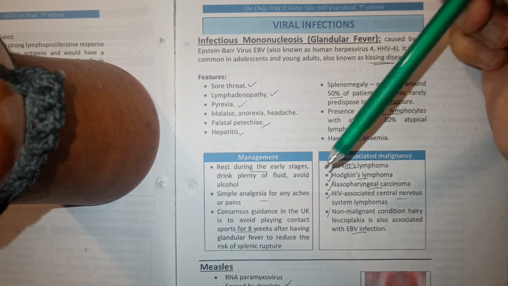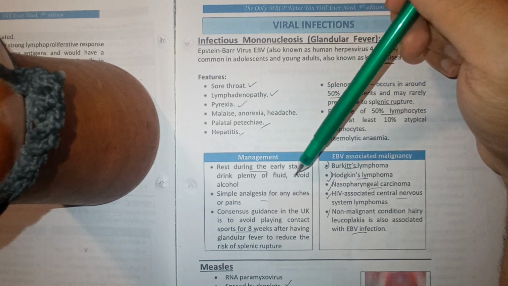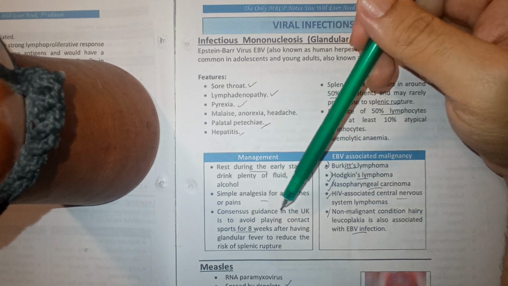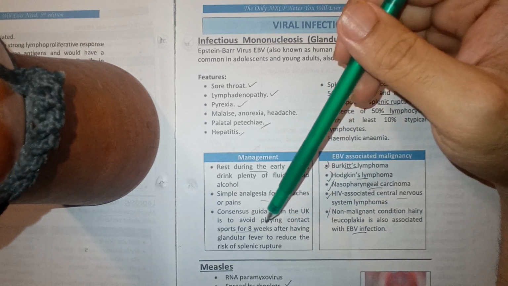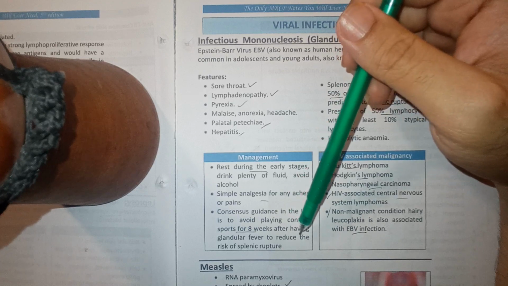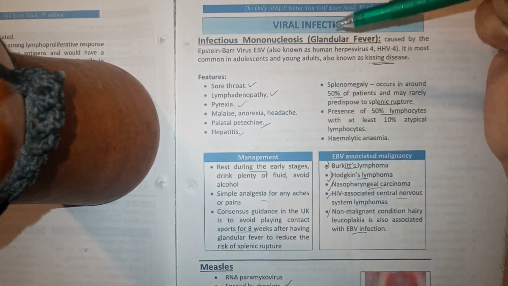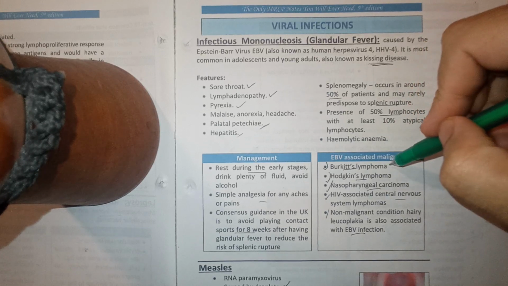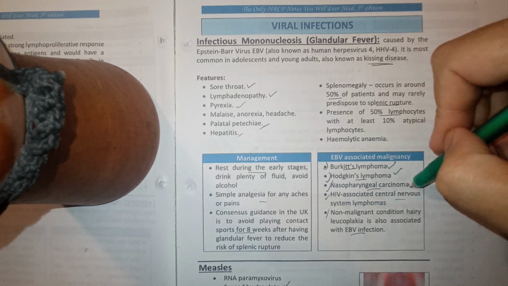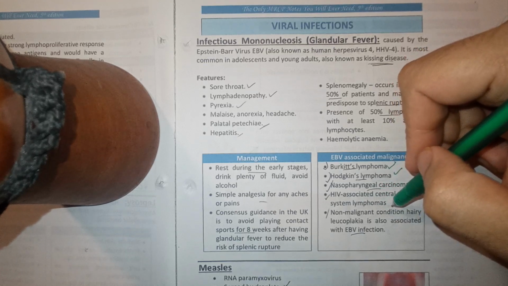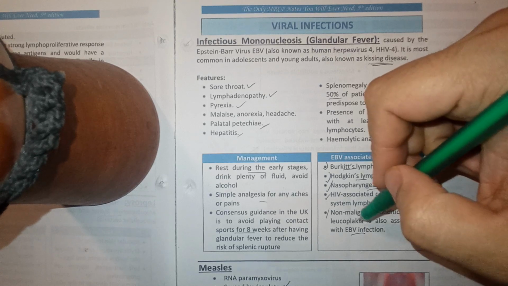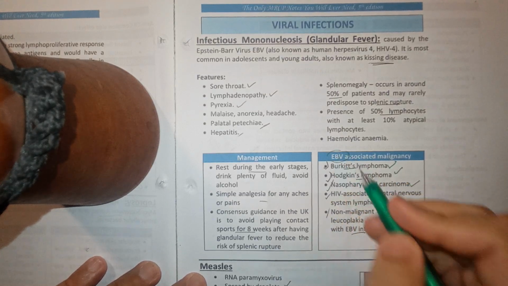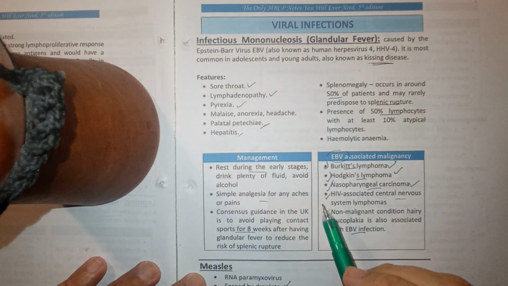Management: rest during early stage, drink plenty of fluid, avoid alcohol. Simple analgesia for any aches or pains. Consensus guidance in the UK is to avoid playing contact sport for 8 weeks after having glandular fever to reduce the risk of splenic rupture. EBV-associated malignancies include Burkitt's lymphoma, Hodgkin's lymphoma, nasopharyngeal carcinoma, and HIV-associated central nervous system lymphomas. A non-malignant condition, oral hairy leukoplakia, is also associated with EBV. So these are all associated with Epstein-Barr virus, which also causes infectious mononucleosis.